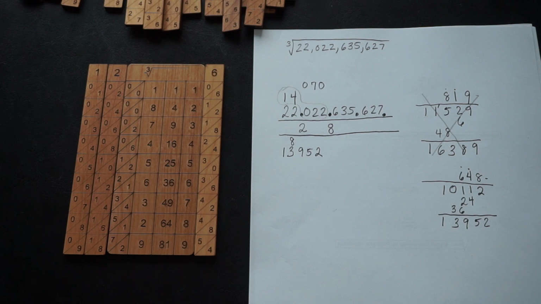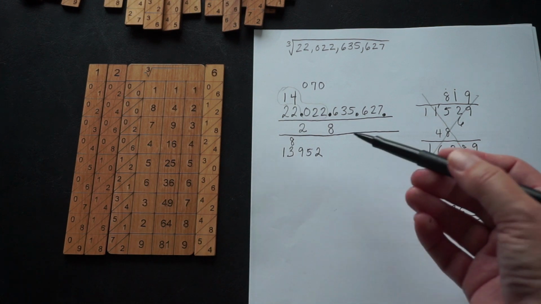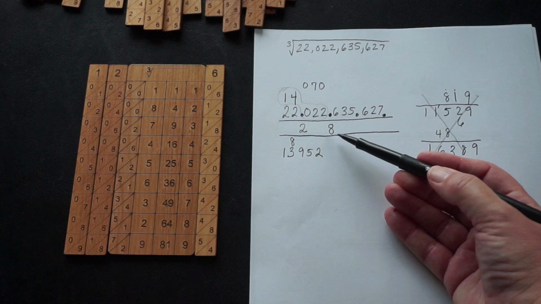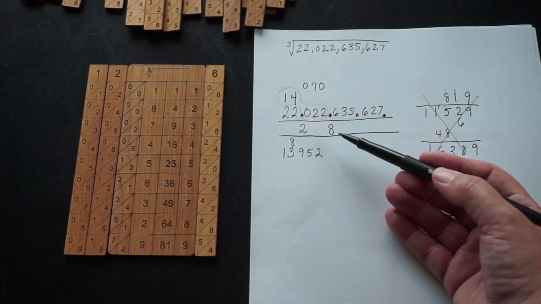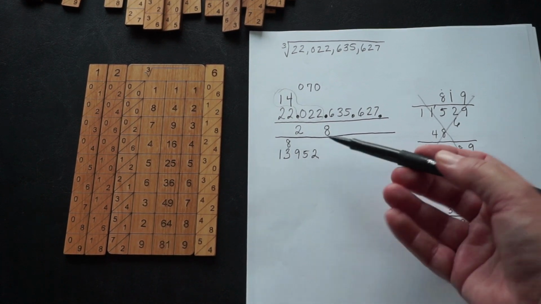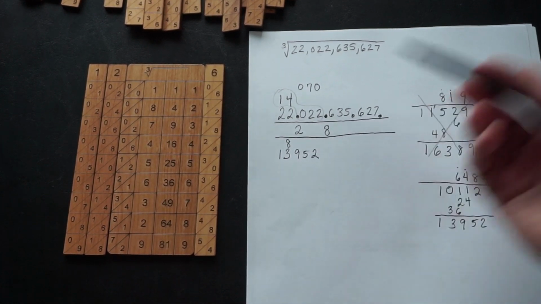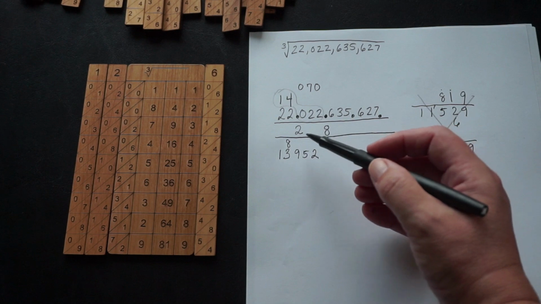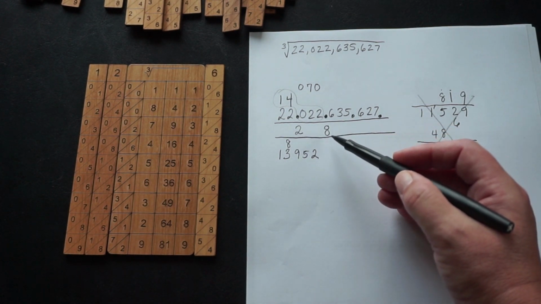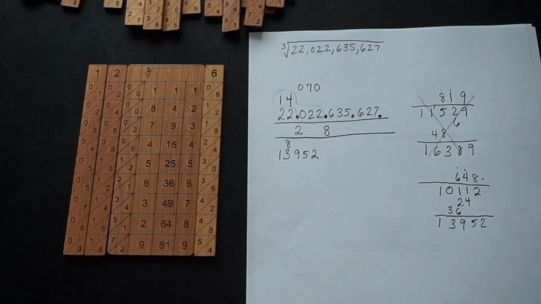things get messy. We're not just working with the 8. When you're working with square roots, you're always just working with the last number that you found. But with cube roots, using Napier's method, you're working with all of the quotumi that you have found so far. So what we're going to need to do is take the 28 and multiply that by 3.